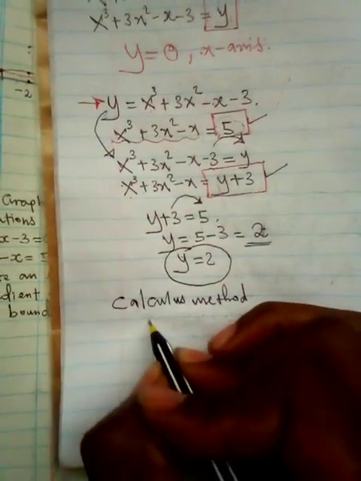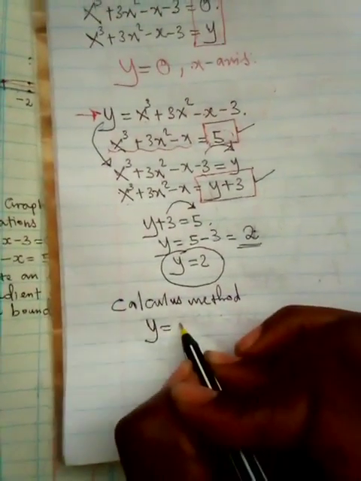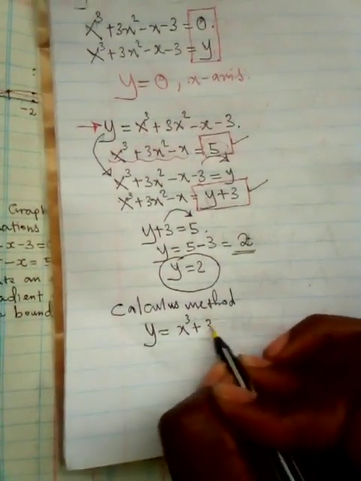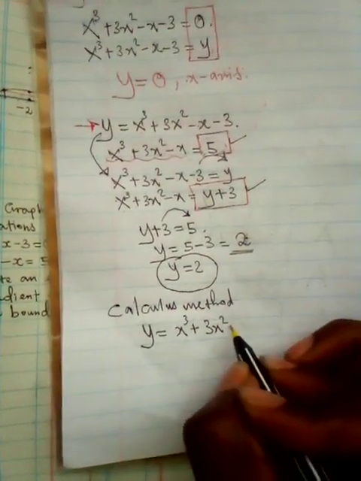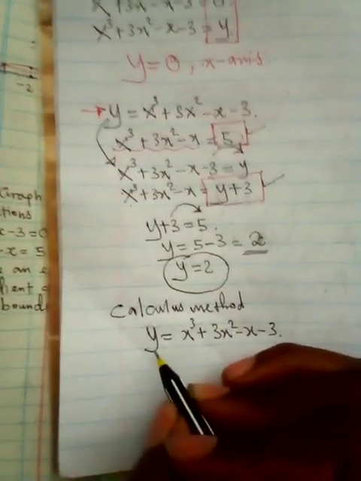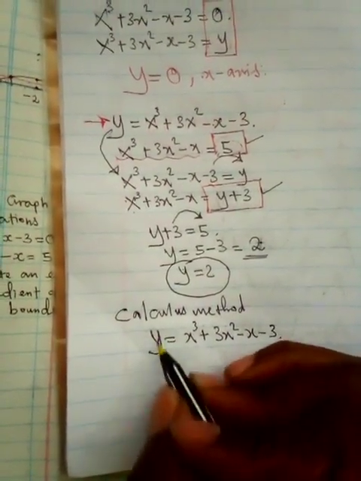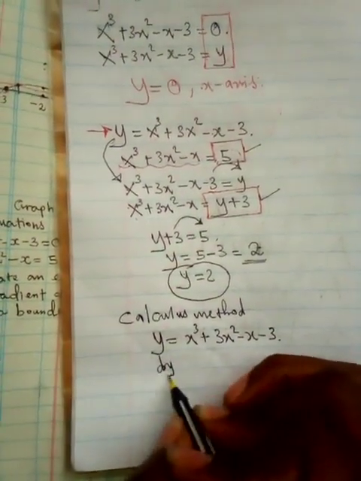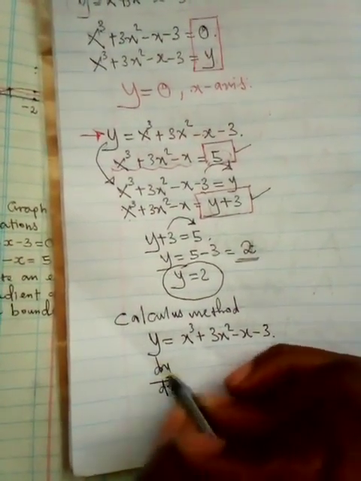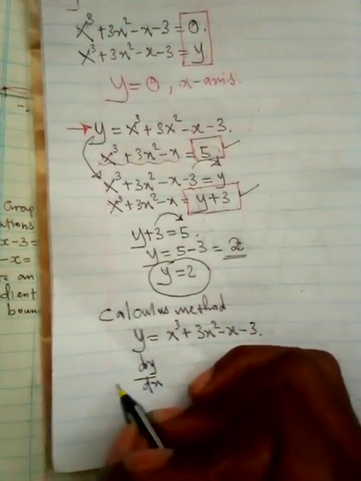The equation that we have been given is y is equal to x to the power 3 plus 3x squared minus x minus 3. By differentiation, y becomes dy dx. This is an expression for the gradient.